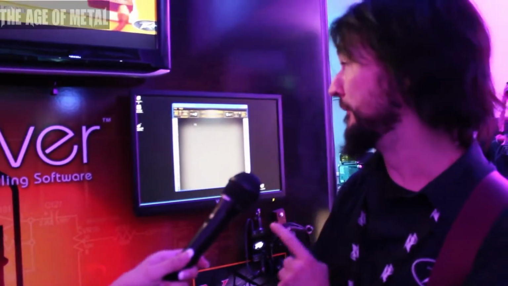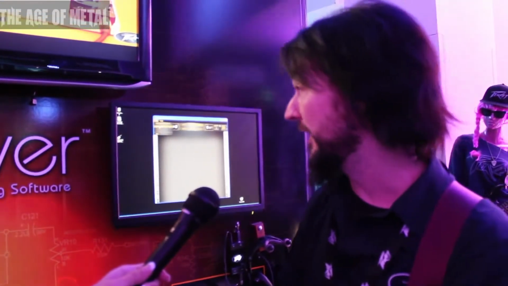And the great thing with that is we're going to be able to do different pickup models, so single coil can then sound like a Les Paul. And then the other thing we've done in ReValver 4 is we've added something called gig mode.